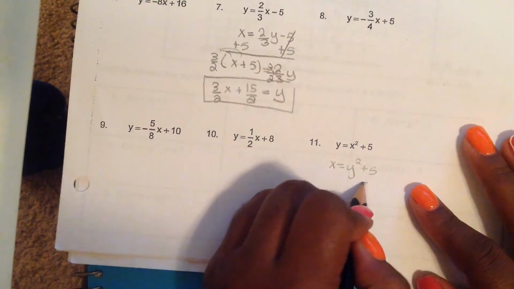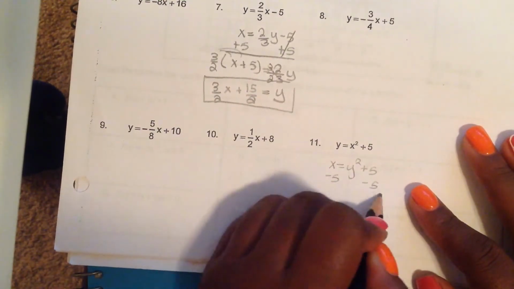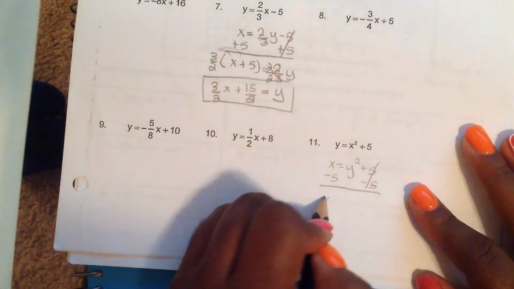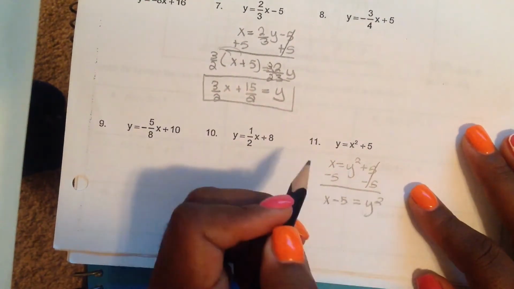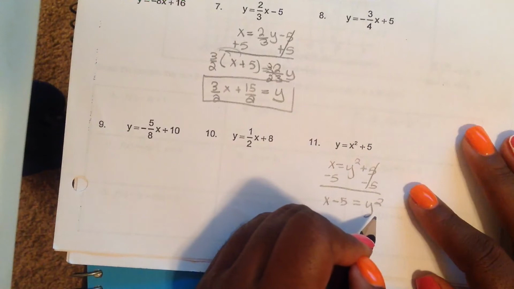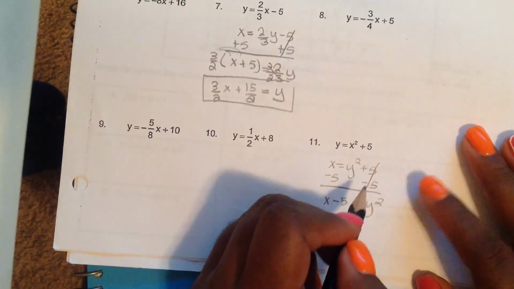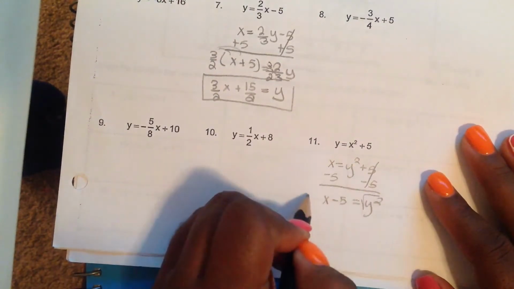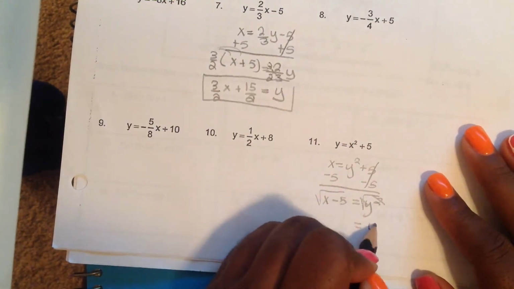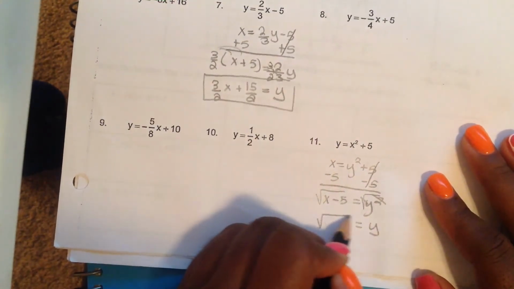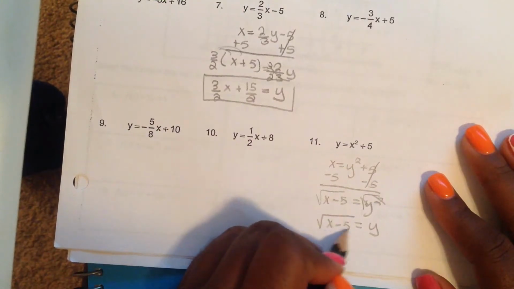We do it the same way. Subtract 5 from both sides. That's going to cancel. I have x minus 5 is equal to y squared. Now, what's the opposite of a radical? What's the opposite of an exponent? It's a radical. So I'm going to take the square root of both sides. These two cancel each other out, so I'm left with y on the right side. And then I have the square root of x minus 5.